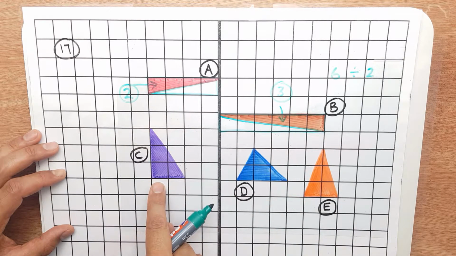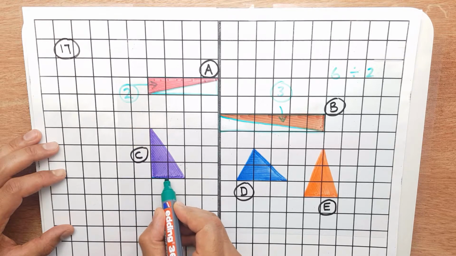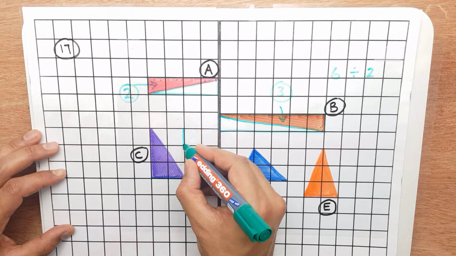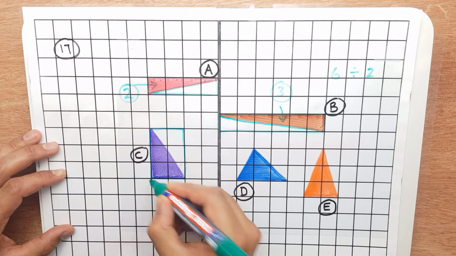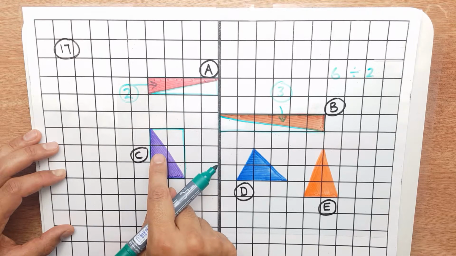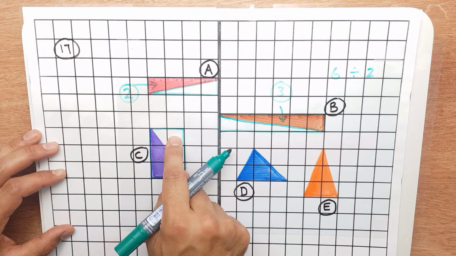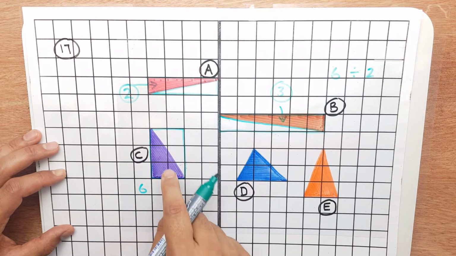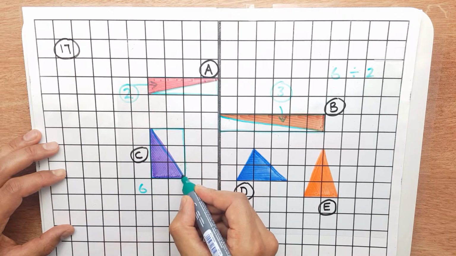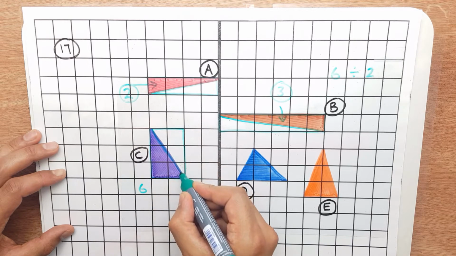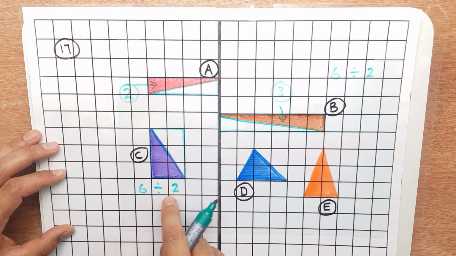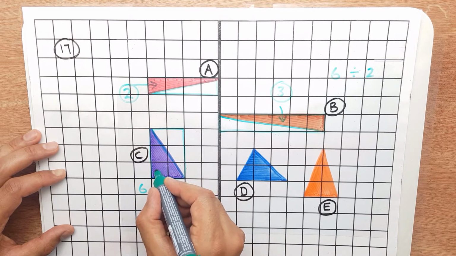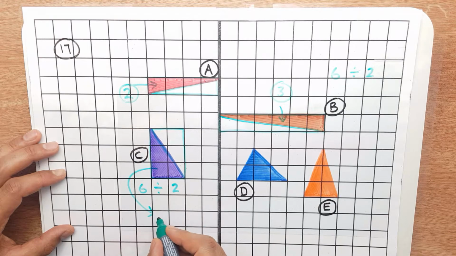Let's move on to triangle C. Exactly the same way. What I'm going to do is turn that into a rectangle. So I have 1, 2, 3, 4, 5, 6. And I'm going to halve it. And halving it there is the same as dividing by 2. So 6 divided by 2 is 3. So again, this is going to be 3 square centimeters.